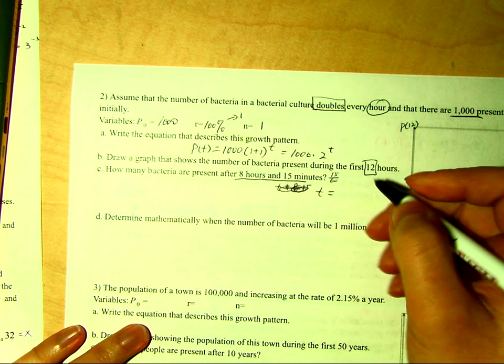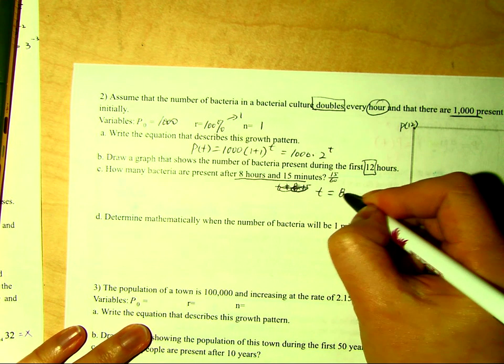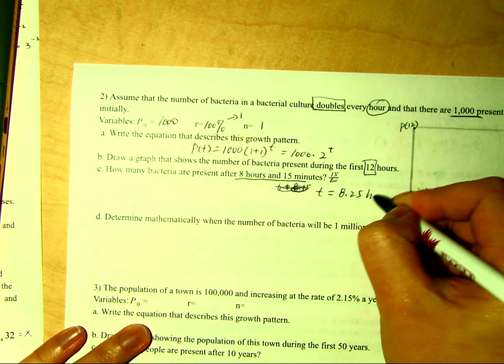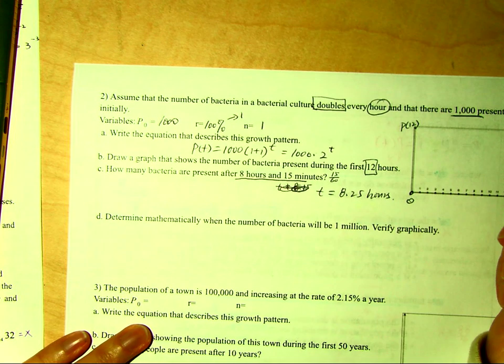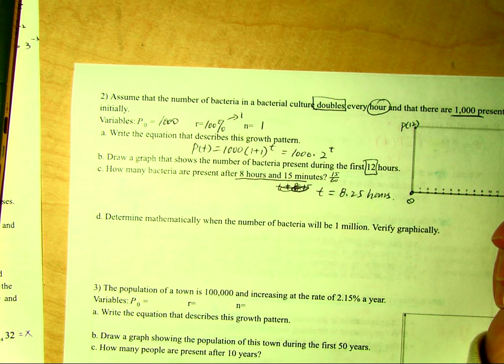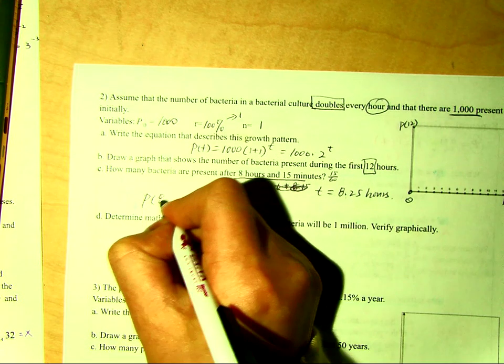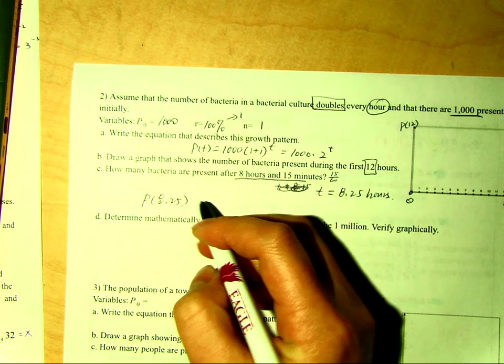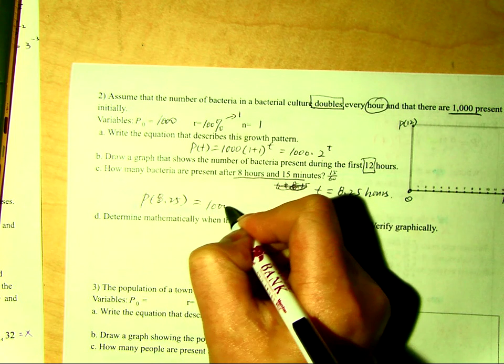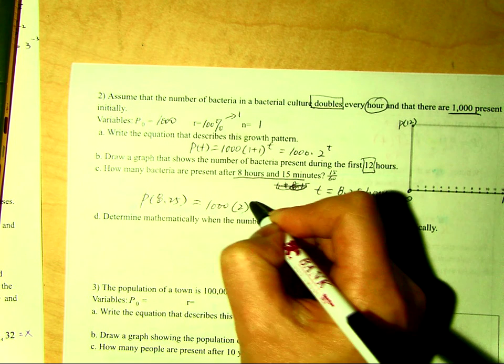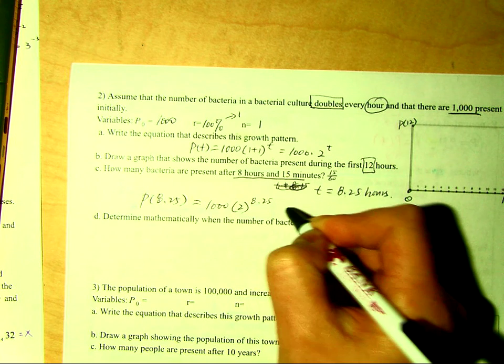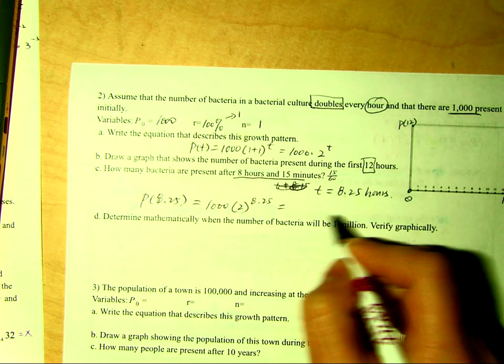That will be 0.25. So we have 8.25 hours. And that's the T you are using. Okay, so we plug in this T to the equation, and using our calculator, that's how you get the answer.